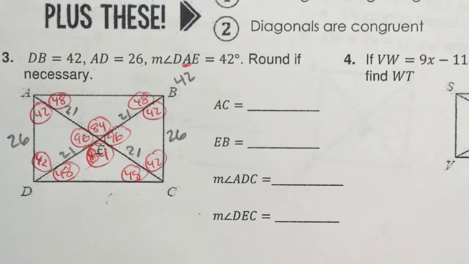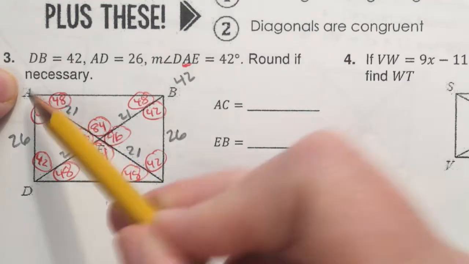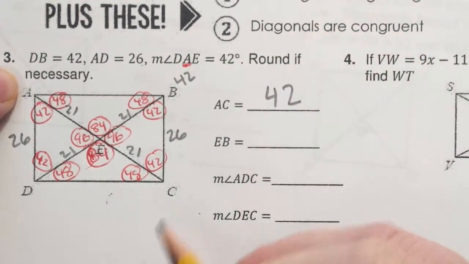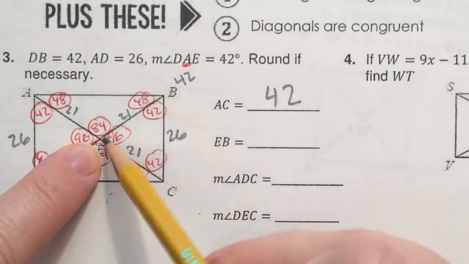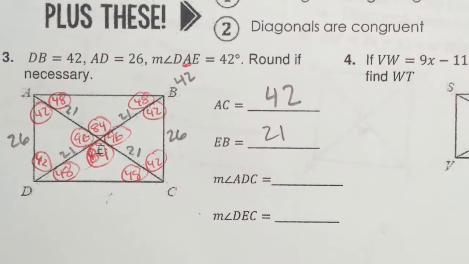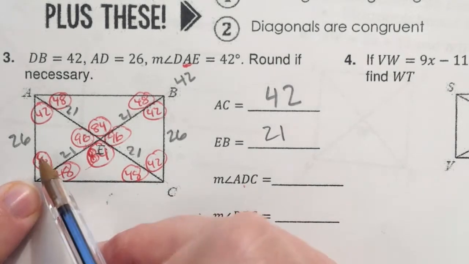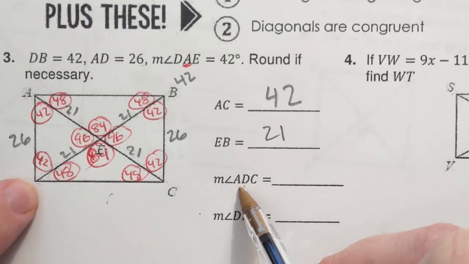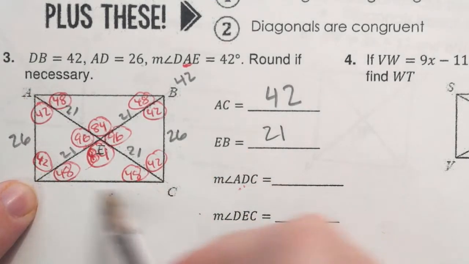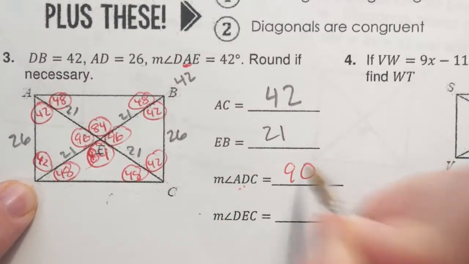So let's narrow this down a little bit. A to C, so that entire distance would have been 42. E to B, here's E, here's B, right there. E to B, that would be 21. Excellent. They also wanted angle D. So here's D. I don't know if I want the top, the bottom, or the whole shebang. I'm at D, and I'm pointing at A and C. Oh, A and C. Okay, that is the whole shebang, and that is 90 degrees.